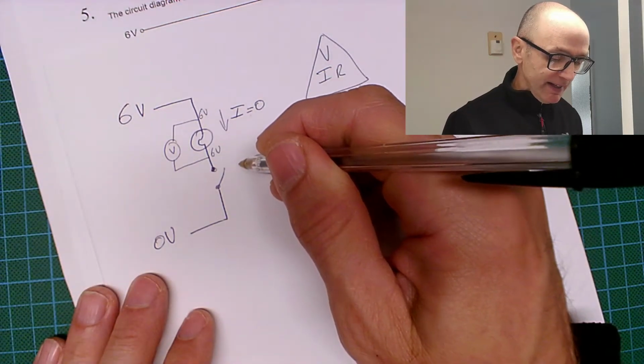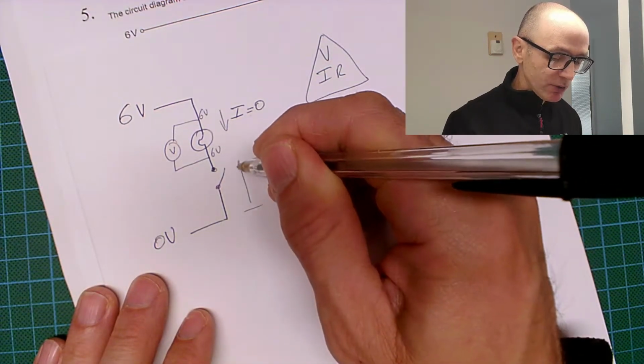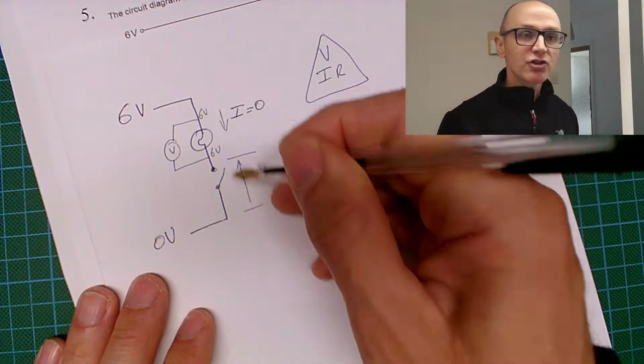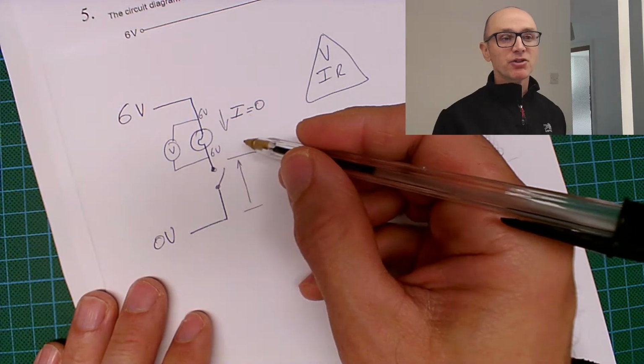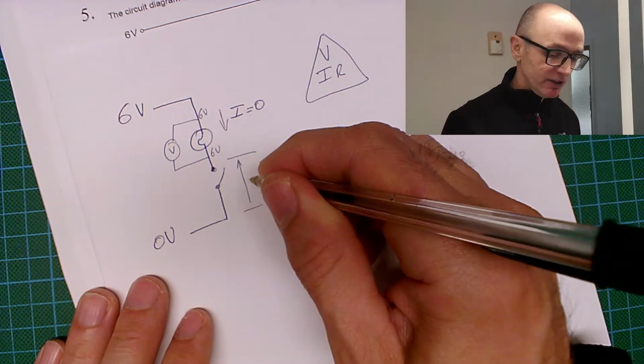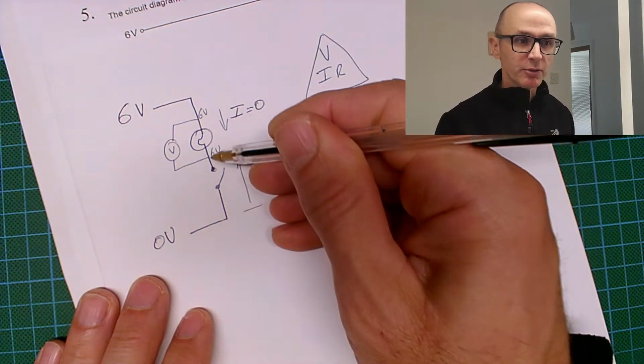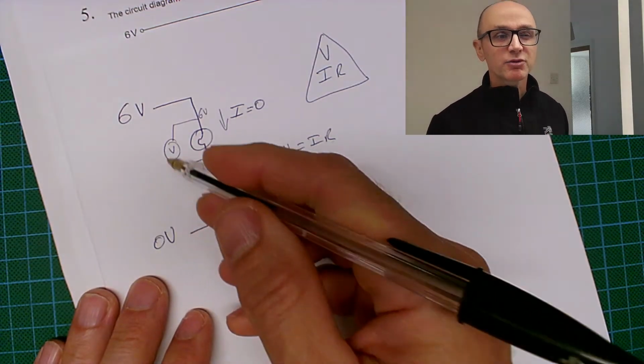That means that the potential between these 2 points, across the switch, in other words, is still going to be 6 volts, because we've got 6 volts of difference between 6 and 0 volts. So that's when we've got an open switch.